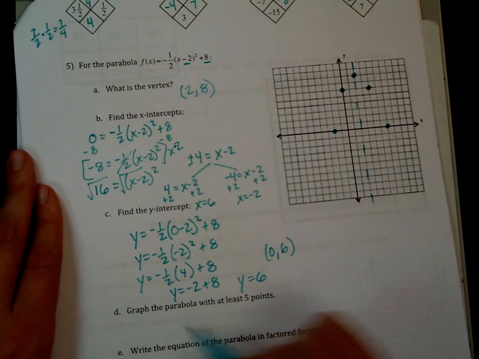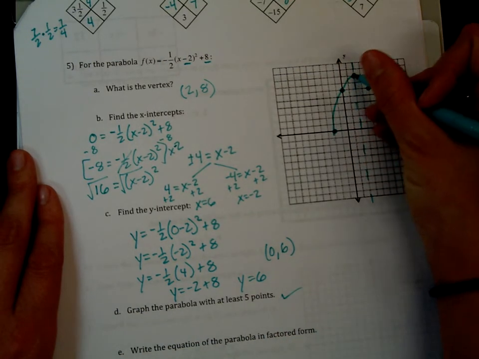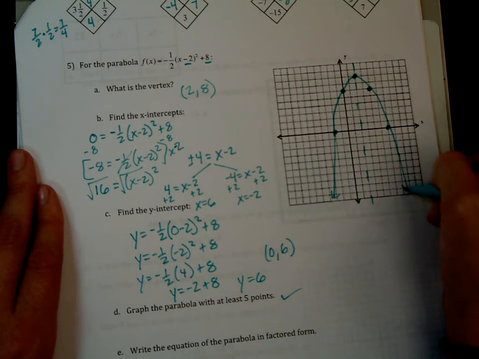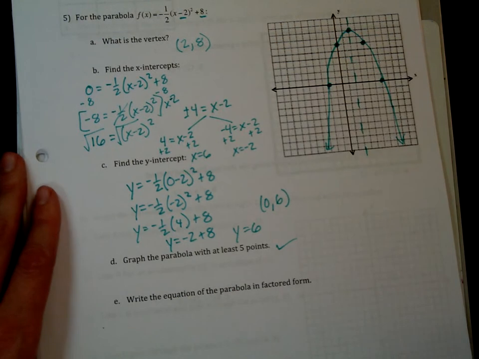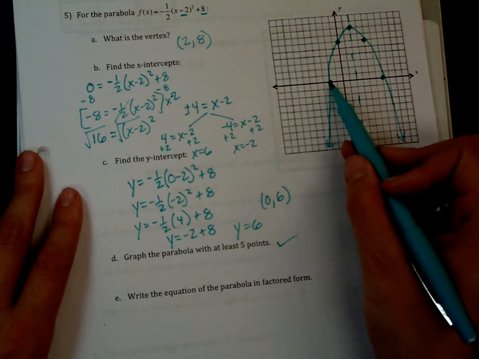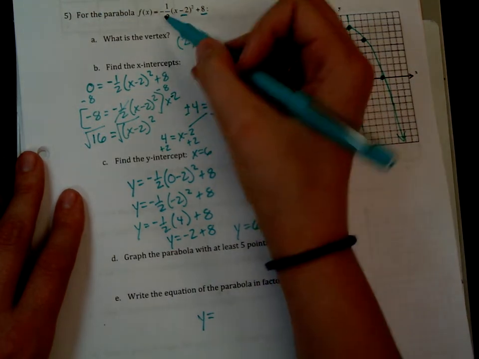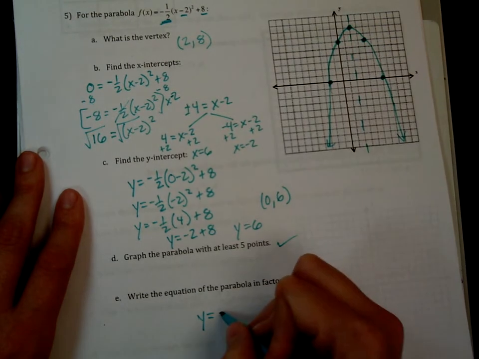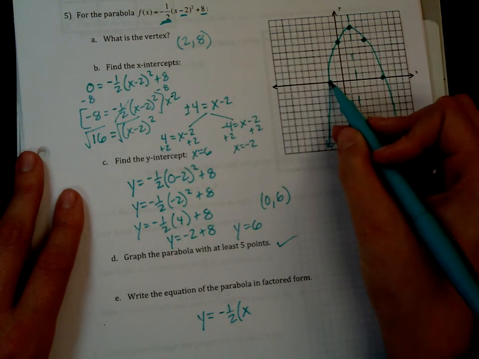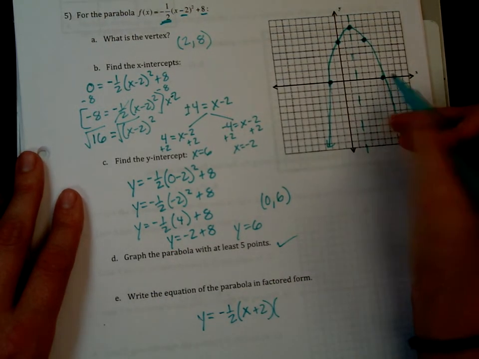And graph the parabola with at least 5 points. We've got that. We've got our 5 points. There's the parabola. Write the equation of the parabola in factored form. So I know that with factored form I need to use my x-intercepts. So y equals, my a value is negative 1/2. So negative 1/2 times (x, this is negative 2, so it's going to be x plus 2). And this is positive 6, so (x minus 6).